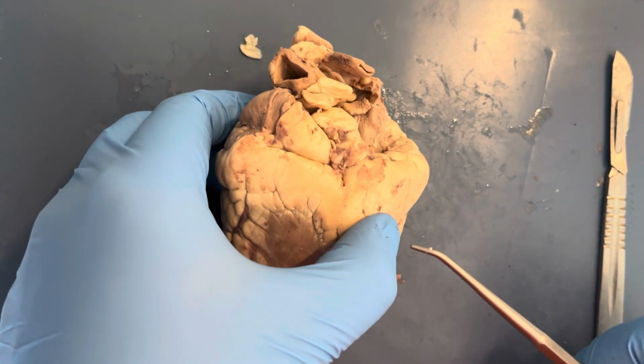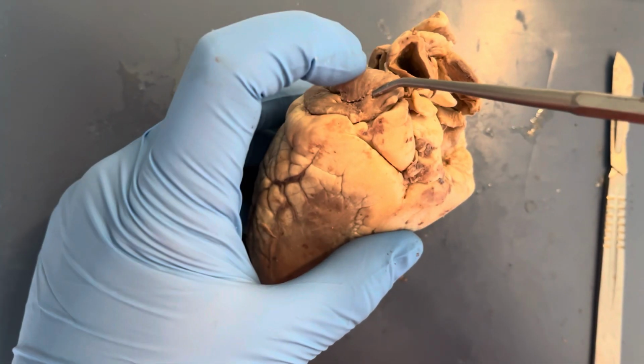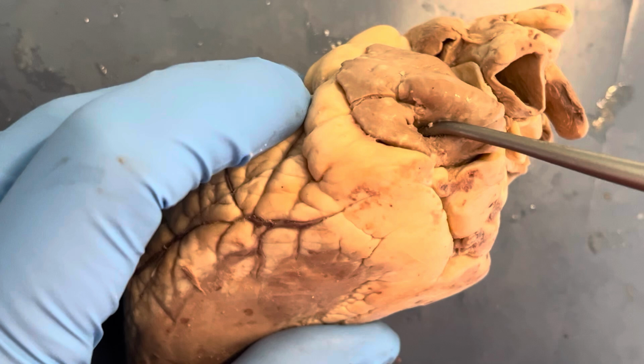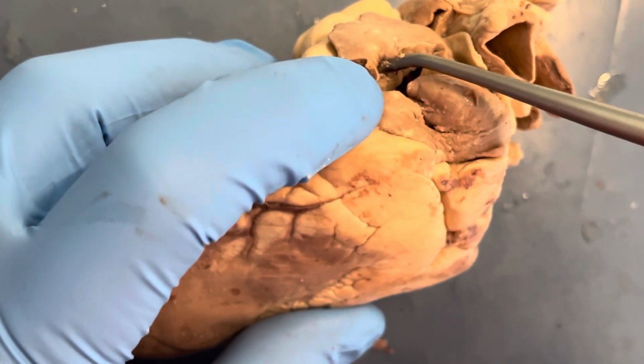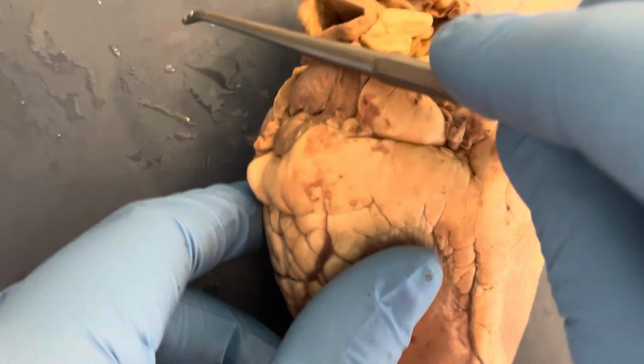Next, we have the auricle. There are two auricles on the heart, which are openings to the left and right atrium. These auricles usually receive blood from the inferior and superior vena cava on the right atrium, and the left atrium receives blood from the pulmonary circuit.